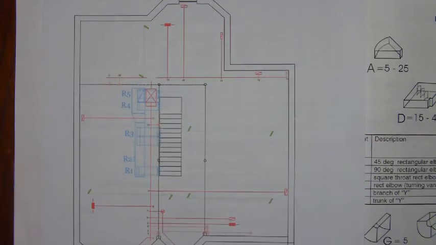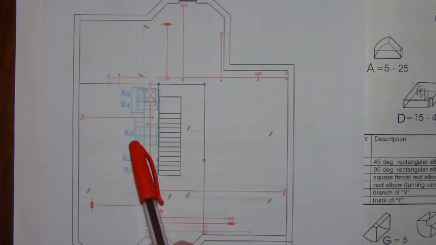This is part 6C on the duct design video series. In this video we're going to examine return air number 3.